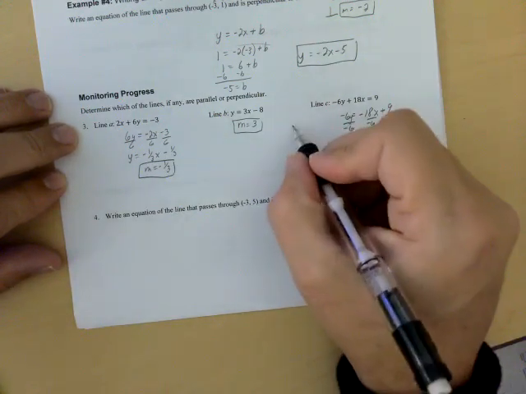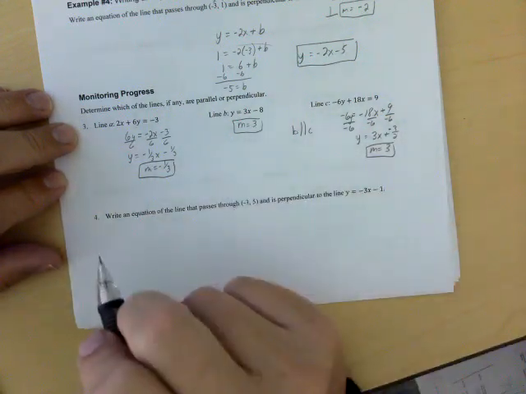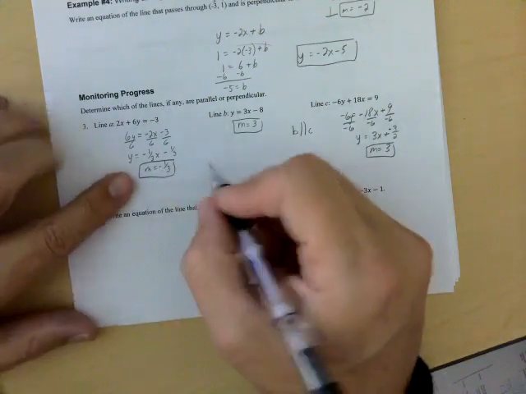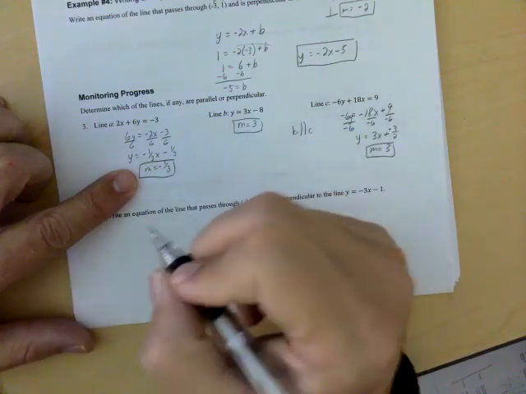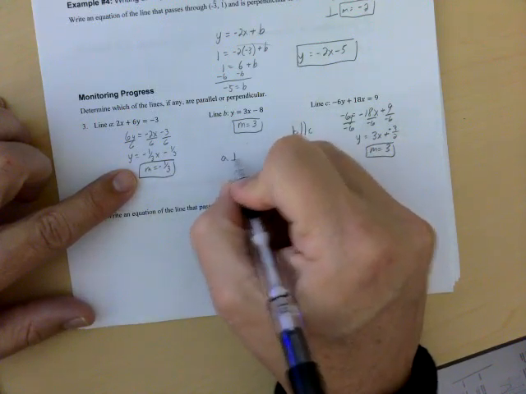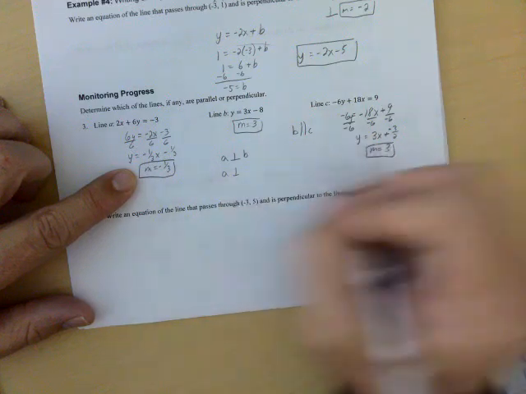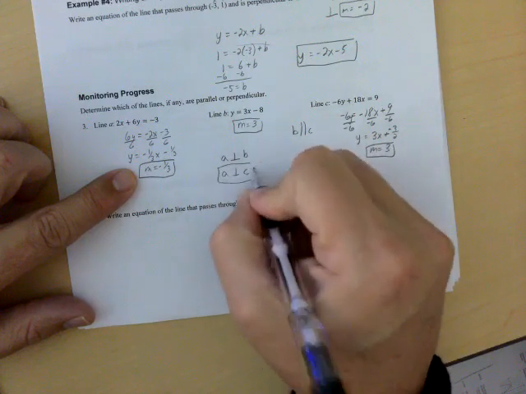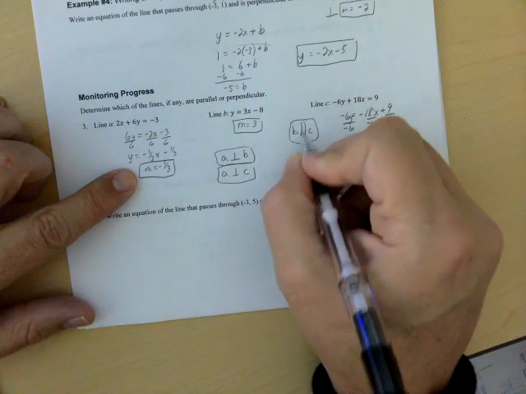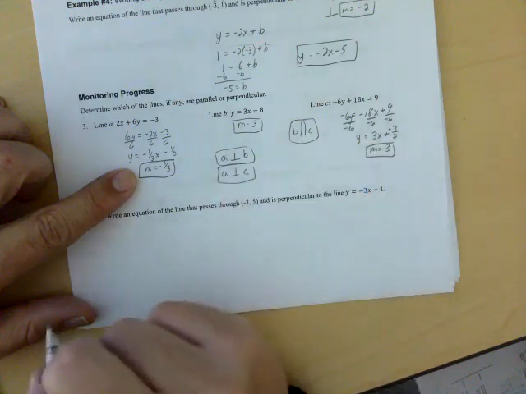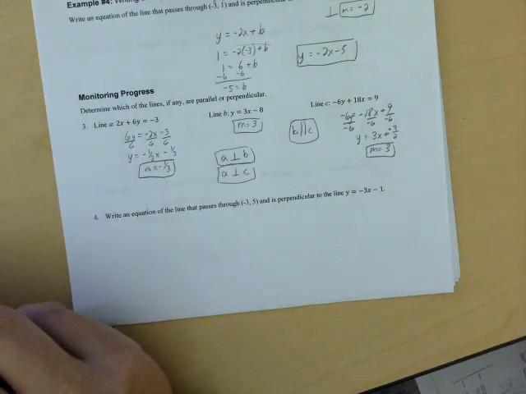Okay, so we can clearly see that B and C are parallel. Okay, they have the exact same slope. And the fact is, a negative 1/3 and a 3 are opposite reciprocals. So A would be perpendicular to B, and A is perpendicular to C. Okay, so just make sure you understand this notation. Okay, that means parallel, that means perpendicular. Okay, that's just our universal symbol for those type of lines.